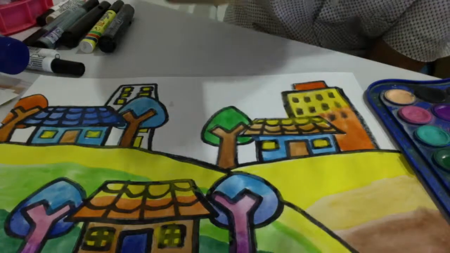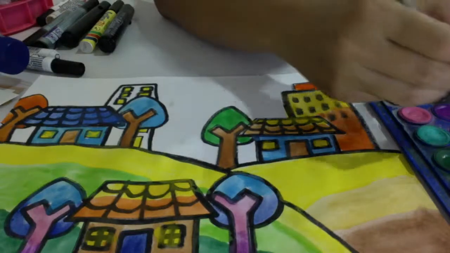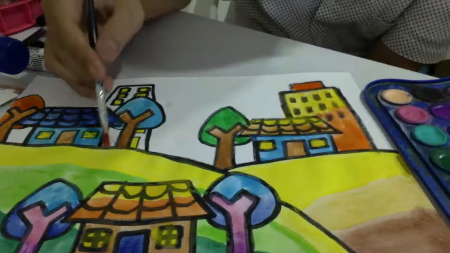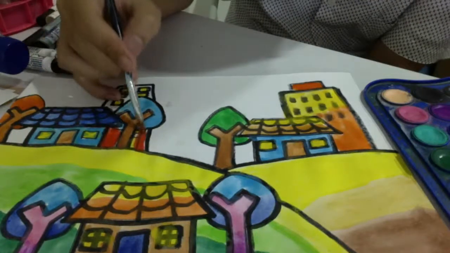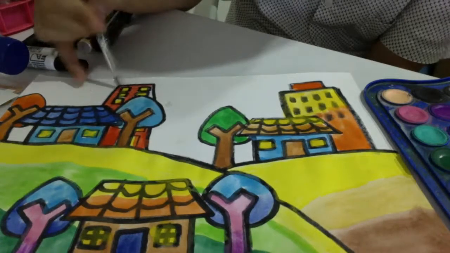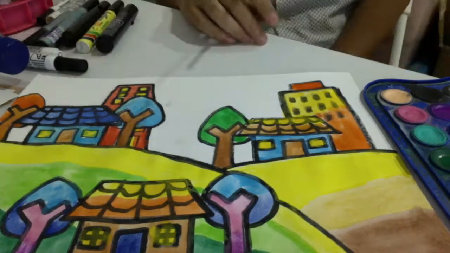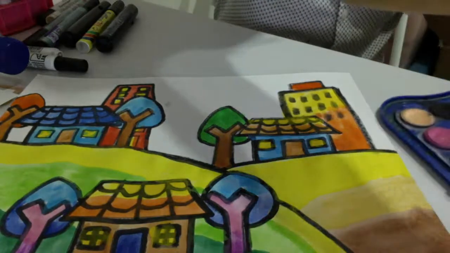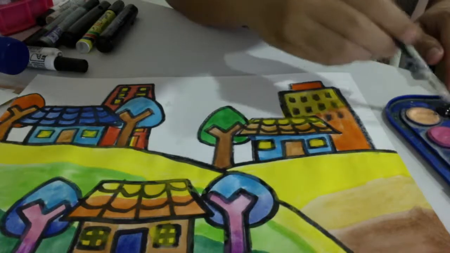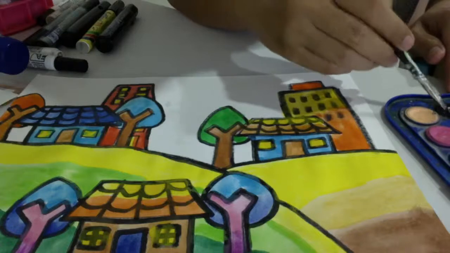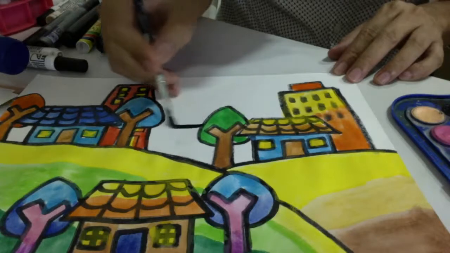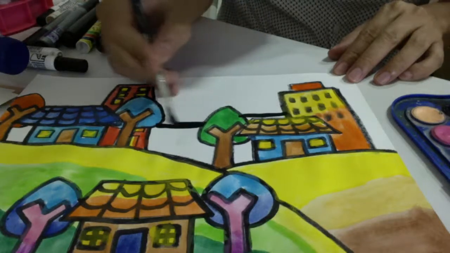Okay, I'm going to check color. Okay, I'm going to use red for the building. Okay, I'm done. Now I'm going to color the background, which is the sky, and I'm going to start it with black. Okay, I'm going to color the bottom side of the sky with black.